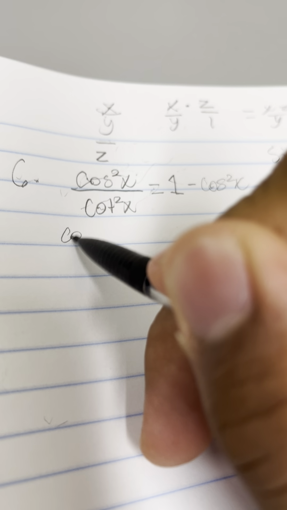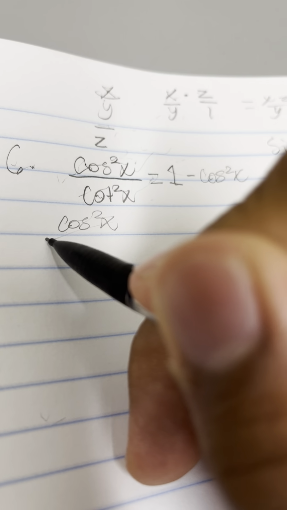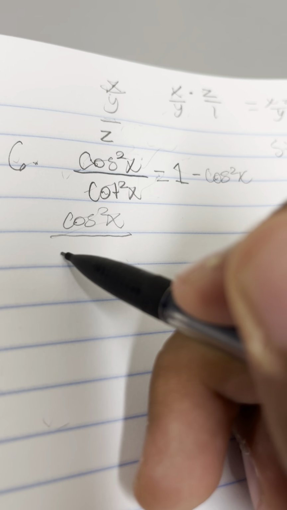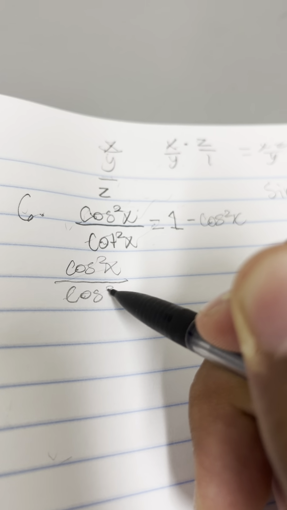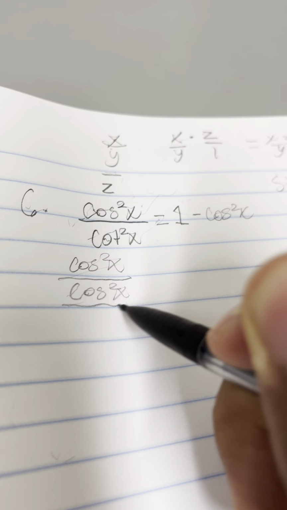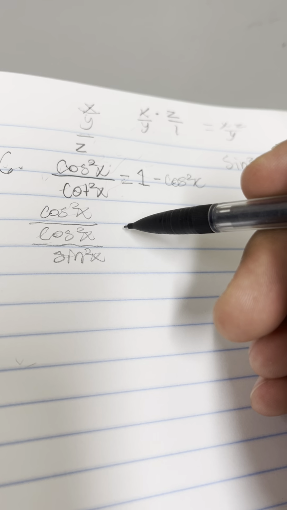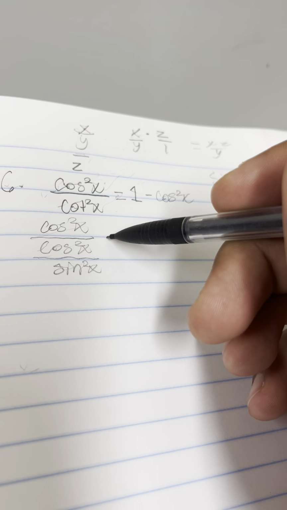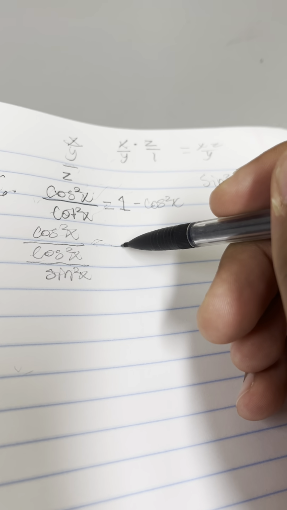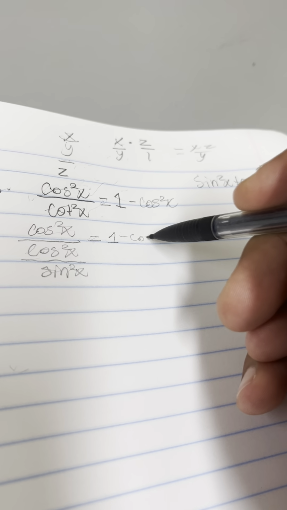So cosine square x divided by, remember this is cotangent, we want to expand it. Cosine square x divided by sine square x, equals 1 minus cosine square of x.